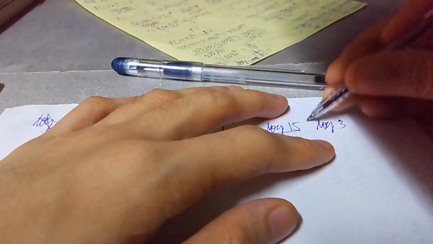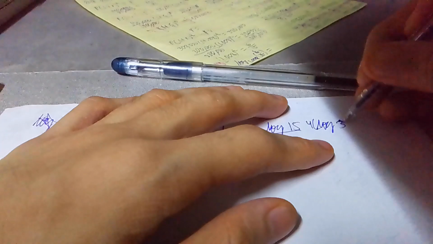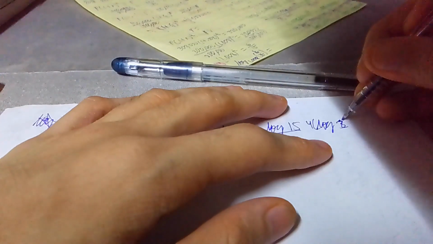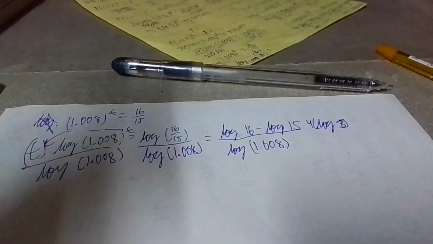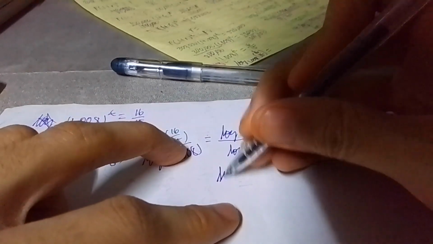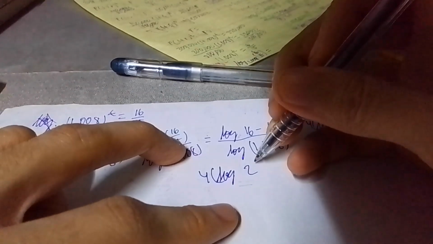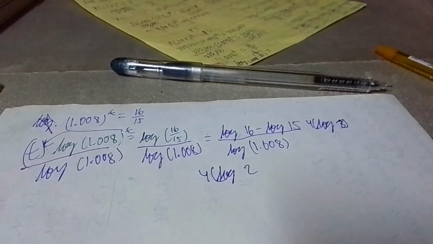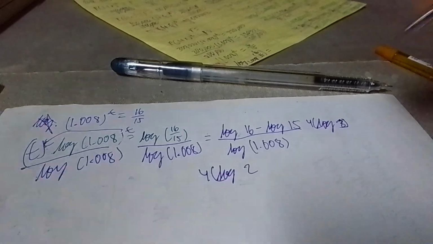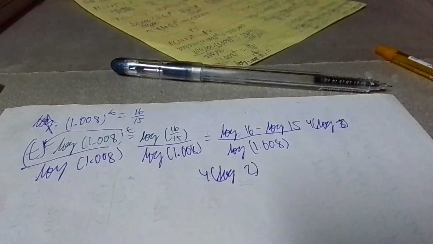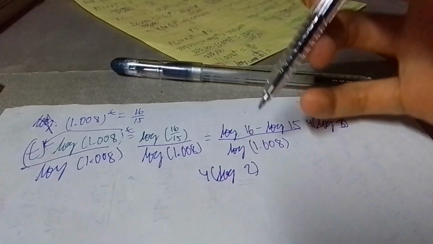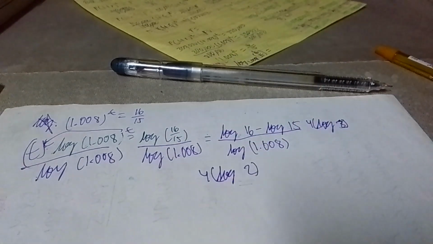So 4 times log base 10 of 2, and then we have log of 15. Because remember, this is log base 10 of 2 raised to the 4th power. So the 4 comes down.